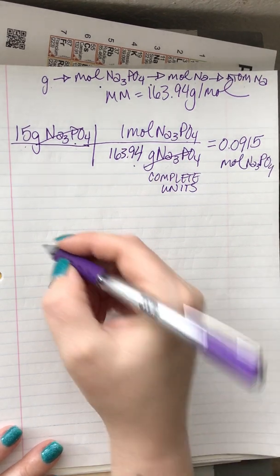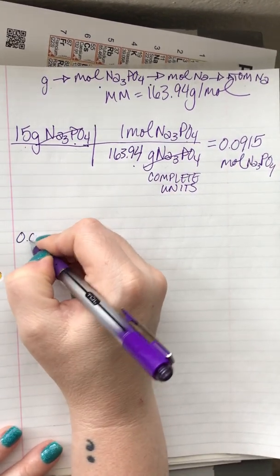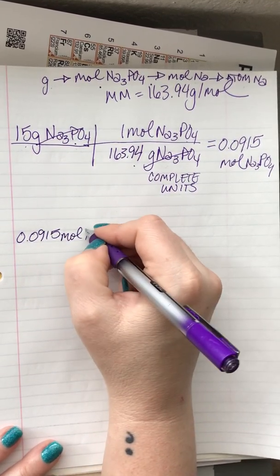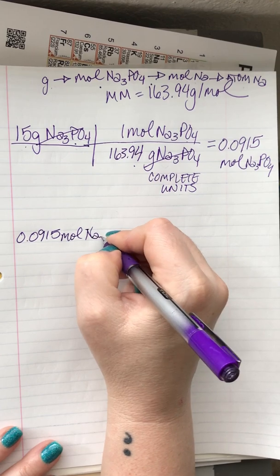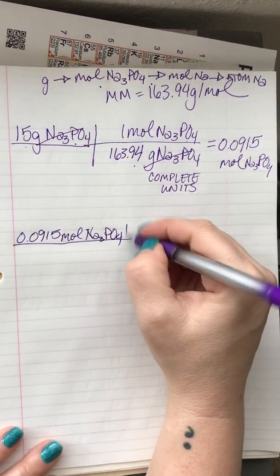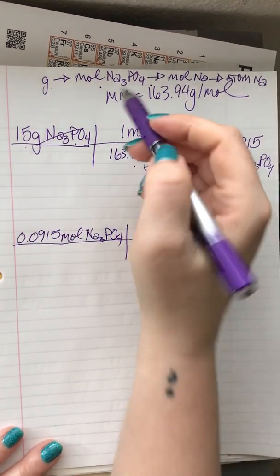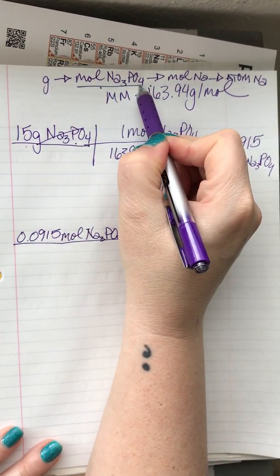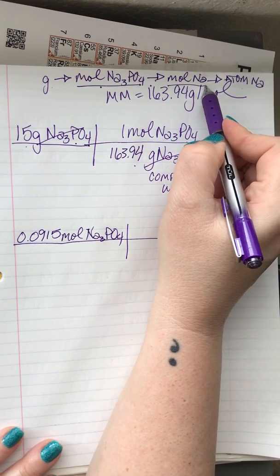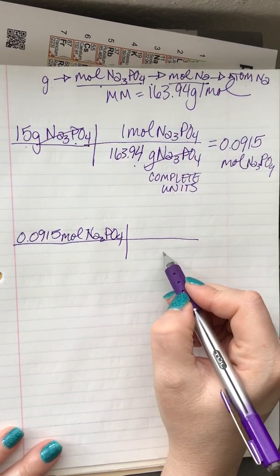All right, so now we bring that guy down here. And our next step we want to do is to go from sodium phosphate moles to moles of sodium, right? So what unit needs to go on the bottom here?